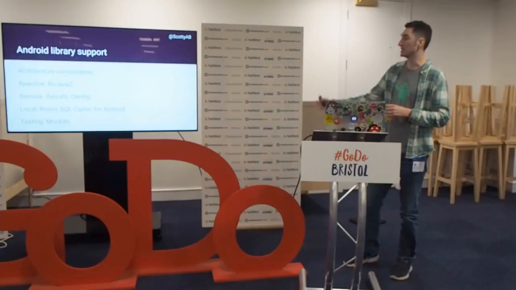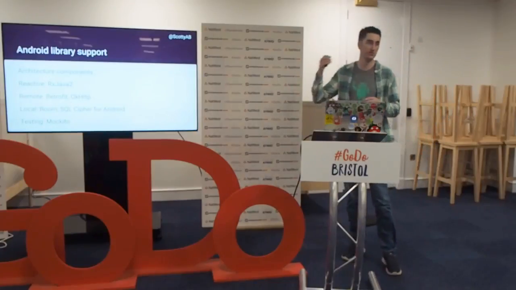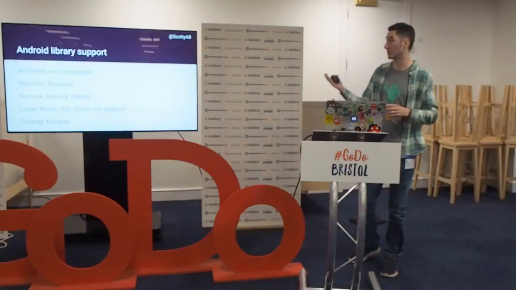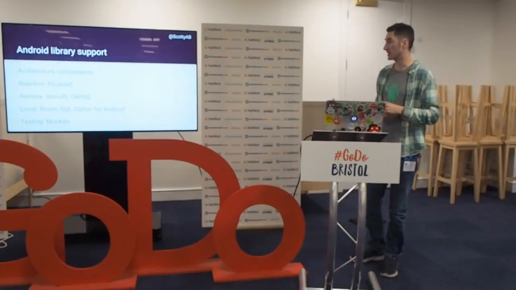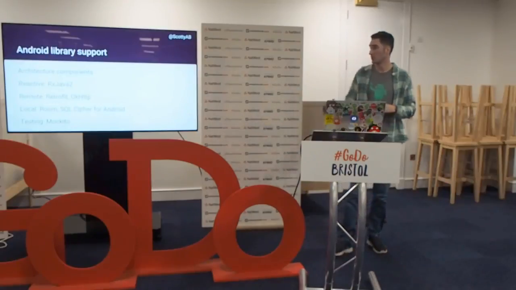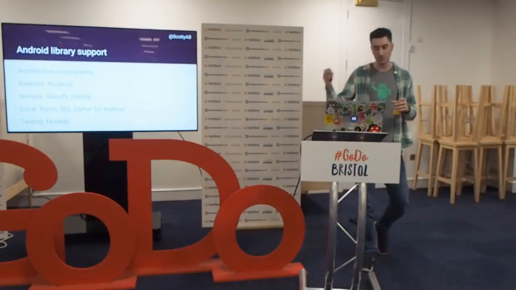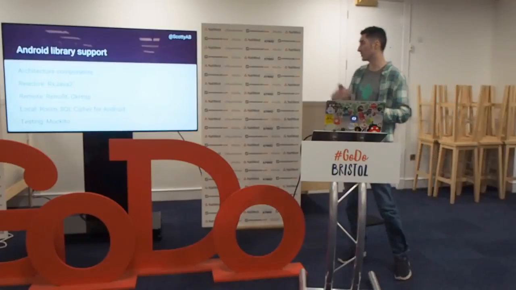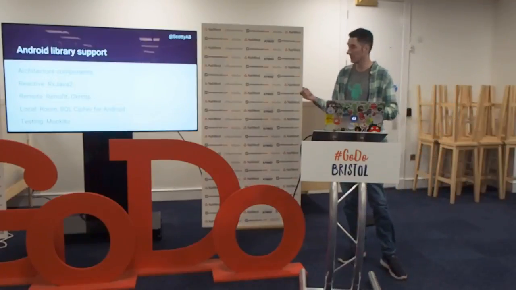And things like Retrofit and OkHttp, the de facto libraries that you use for any API access. It's got support for Room, which was released with the architecture components, but it's not technically part of them. SQLCipher for Android, so you can have an encrypted database, and it has testing support with Mockito.